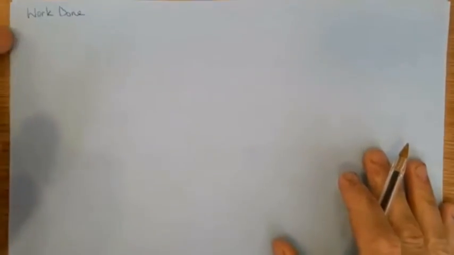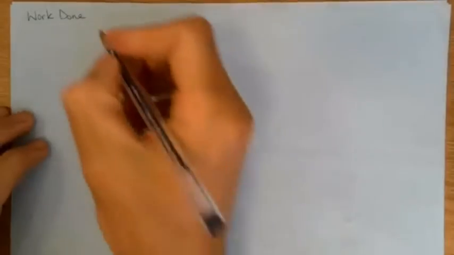So now we're going to move on to this idea of work done. It's not an energy store per se, but it's a really helpful phrase, which is a way of thinking about how much energy is needed to force something over a given distance, and that's what work done is.